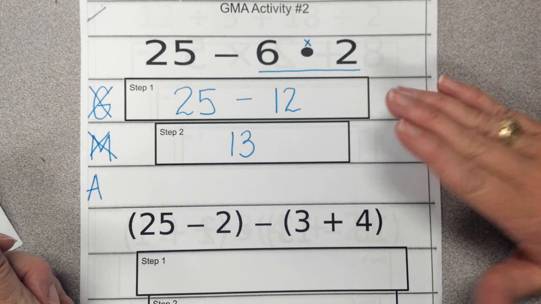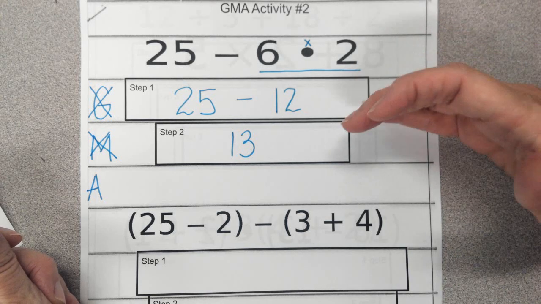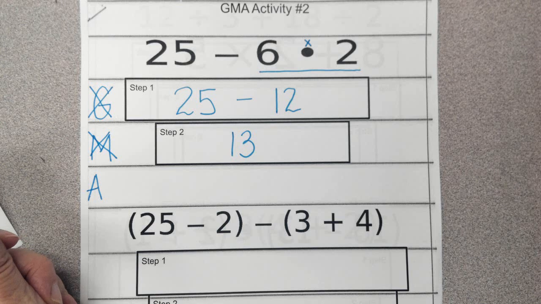If you didn't get this answer and you didn't have your steps in order like mine, make corrections at this time.